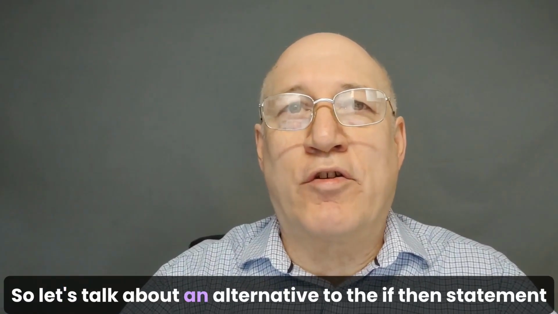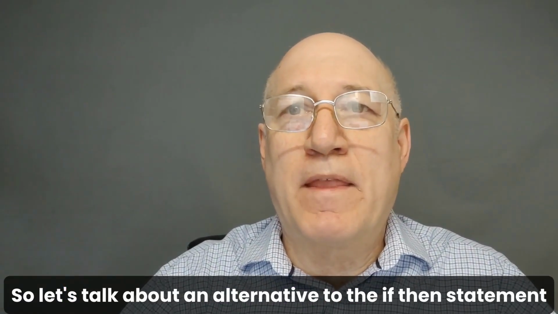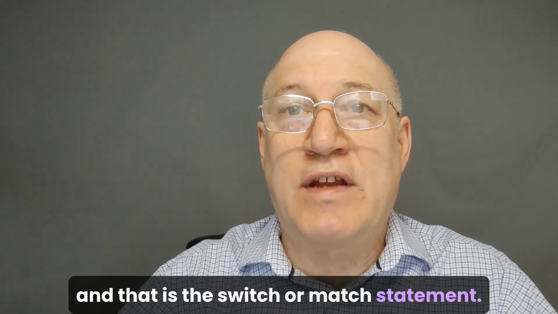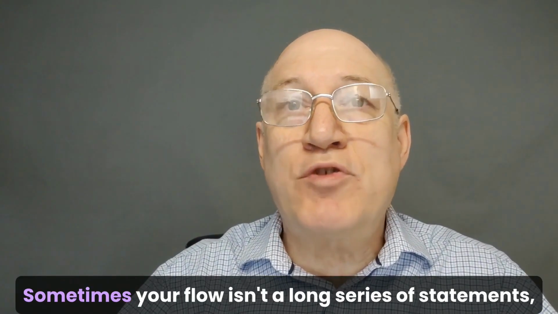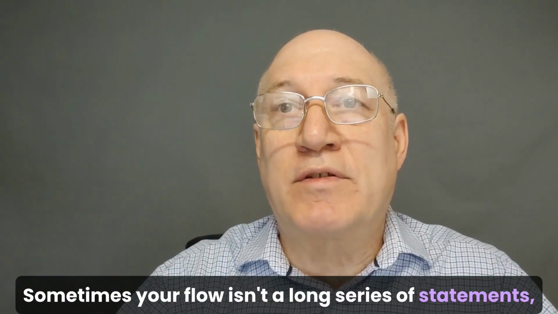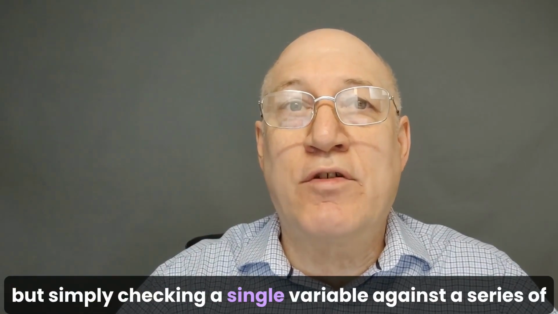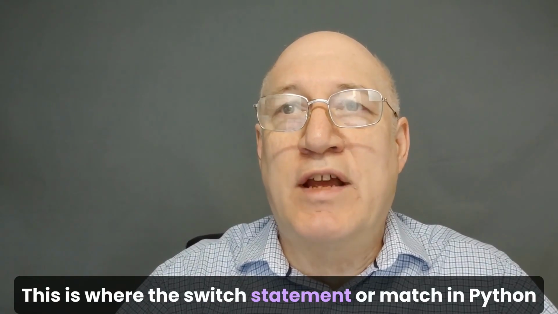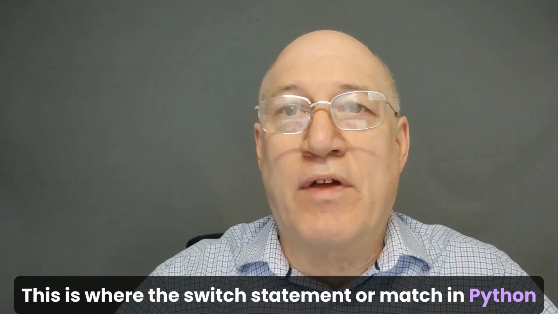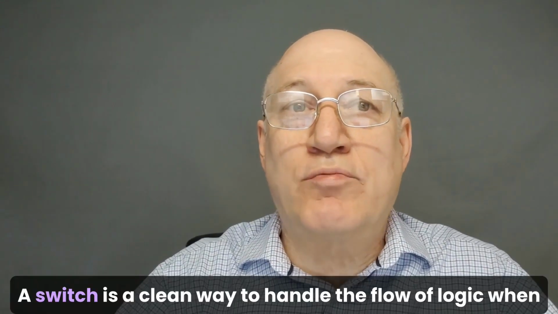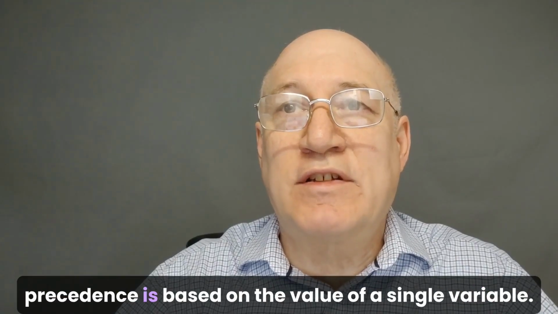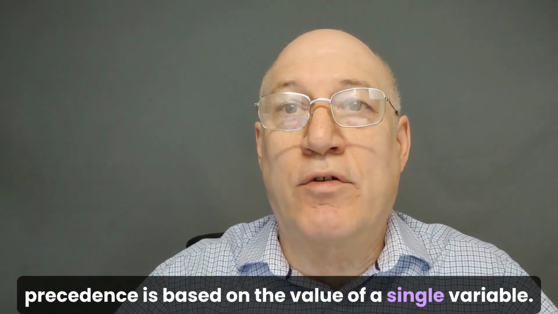So let's talk about an alternative to the if-then statement, and that is the switch or match statement. Sometimes your flow isn't a long series of statements, but simply checking a single variable against a series of values. This is where the switch statement, or match in Python, shines. A switch is a clean way to handle the flow of logic when precedence is based on the value of a single variable.